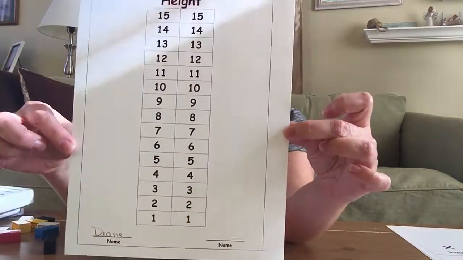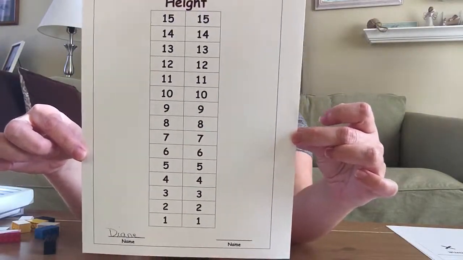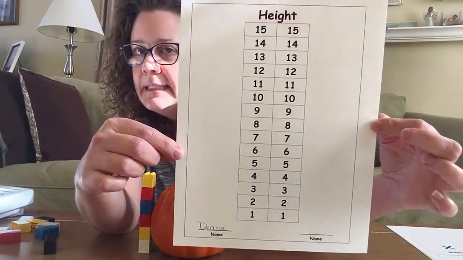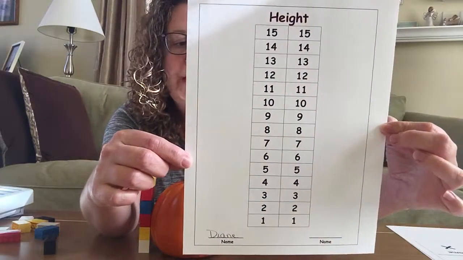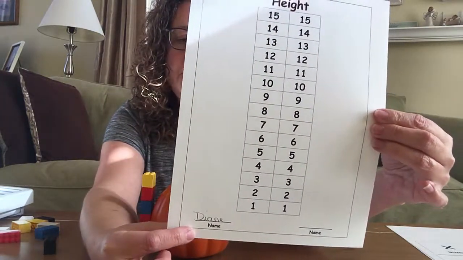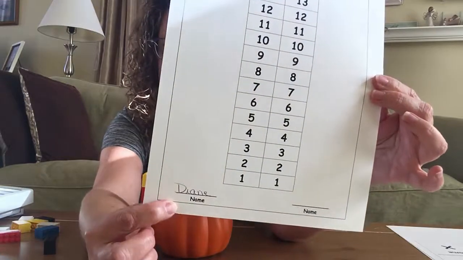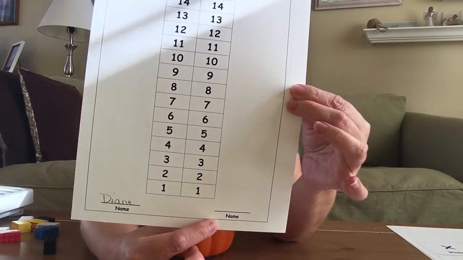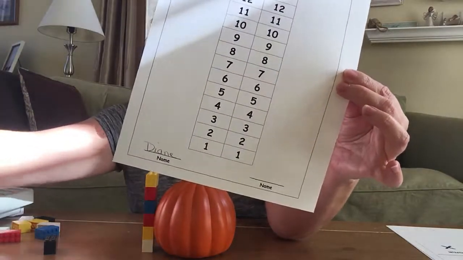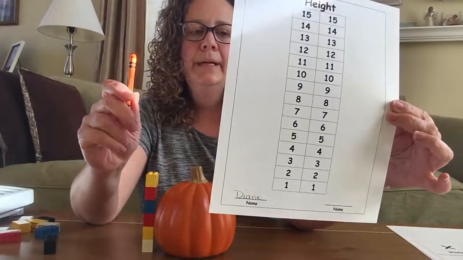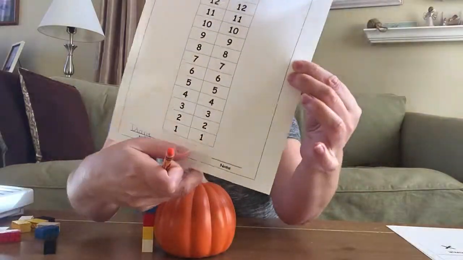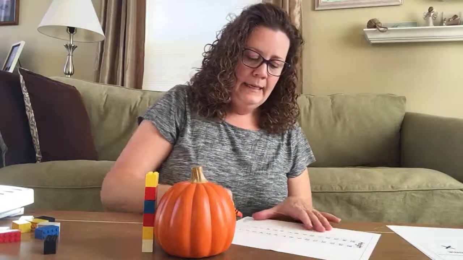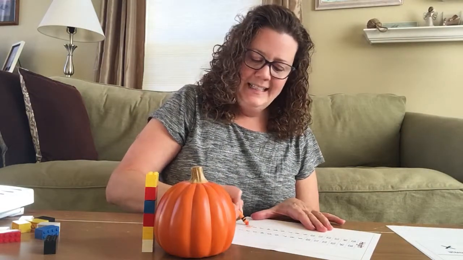6. So on your chart that I'm going to give you is a section. It's not going to be this big, but I made it big so that everyone can see it. Is a section to measure your height. And the first thing you do at the bottom is you put your name. I put my name, Miss Diane. And your partner will put his or her name here. And then you take a crayon, and you will pick your crayon ahead of time. And you're going to fill in how many Unifix cubes. And it doesn't have to be neat.